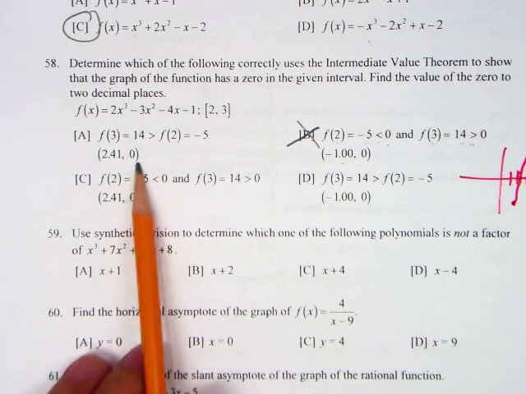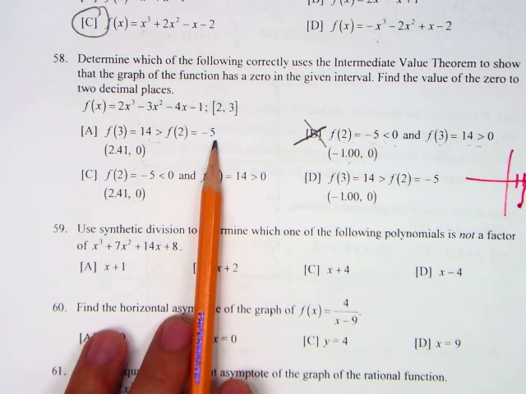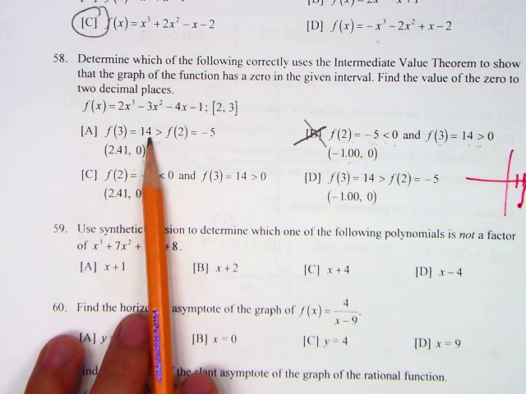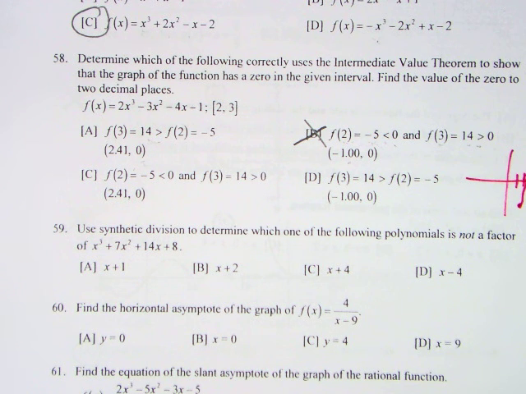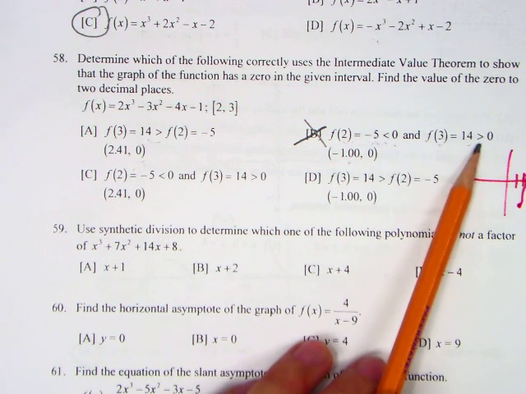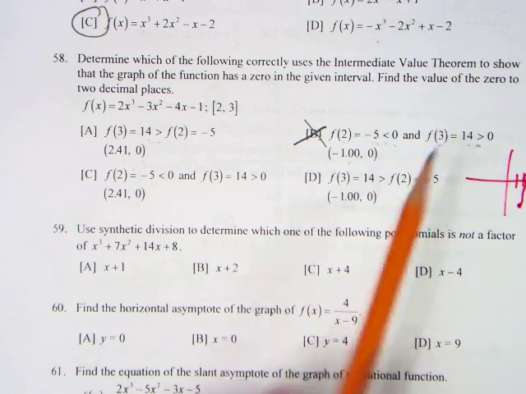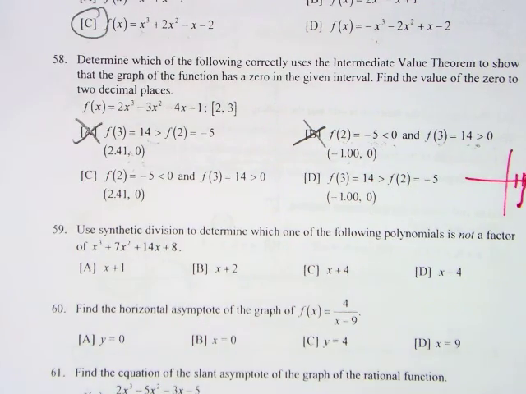Okay, let's look at A here. In A, all it's telling us is that at x equals 3, y is 14, and at x equals 2, y is negative 5. But it's saying that 14 is greater than negative 5. That's true, that's pretty obvious. But the intermediate value theorem is trying to tell us that one of the y values is negative, or less than 0, and one of the y values is positive, greater than 0. So this is not correctly using the intermediate value theorem.